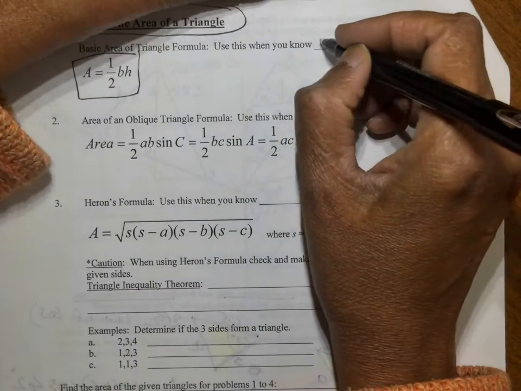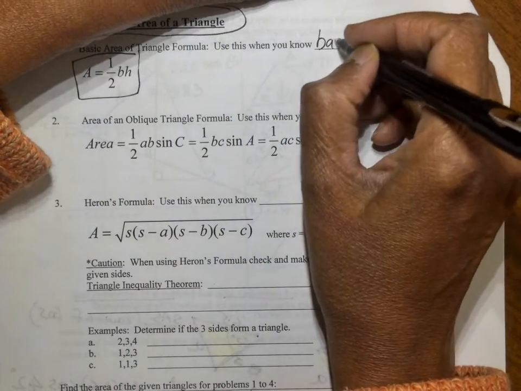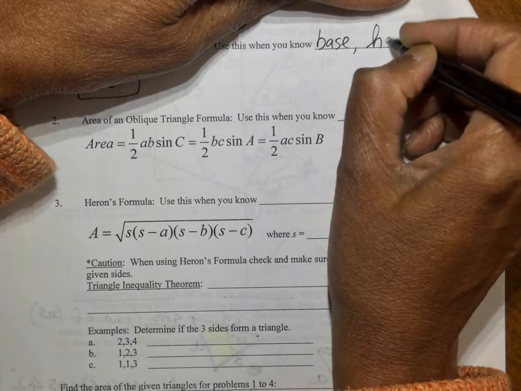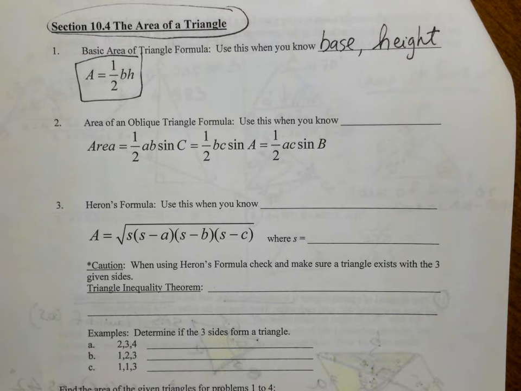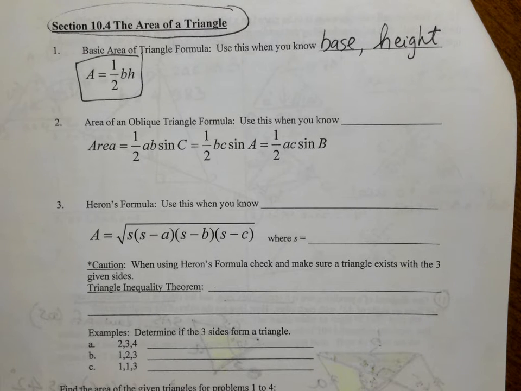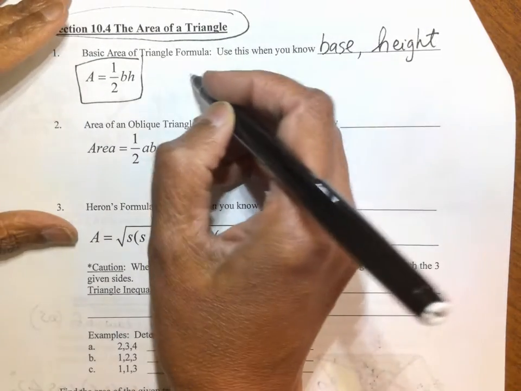Use this when you know the base, which is one of the sides, and what's important is the height. If you don't know the height of the triangle, you will not be able to. The base is easy to find because it's one of the sides. It's the height. The height is 90 degrees to the opposite side. So basically, how do you find the height?